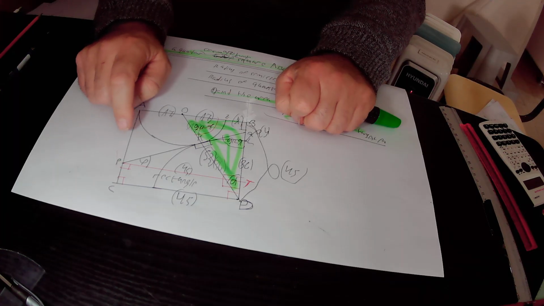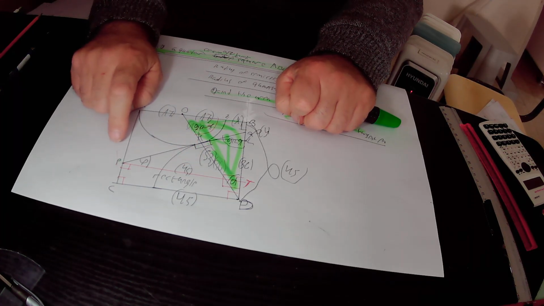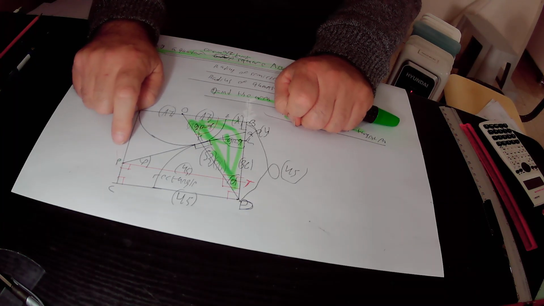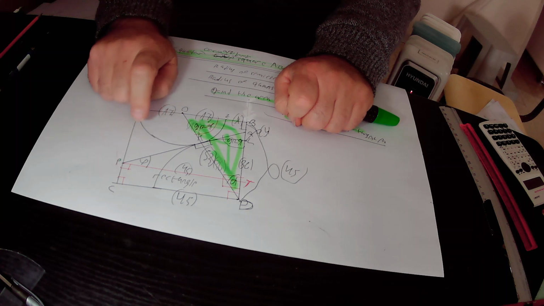Therefore, inside quadrilateral PTDC we have 4 right angles. Therefore, we can relate to quadrilateral PTDC as a rectangle.